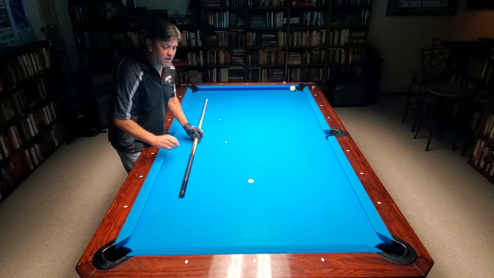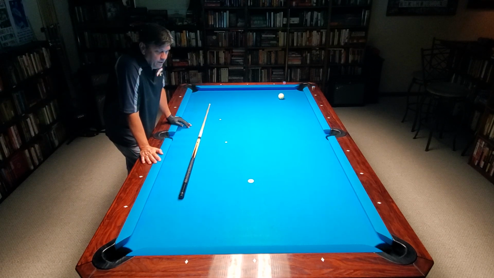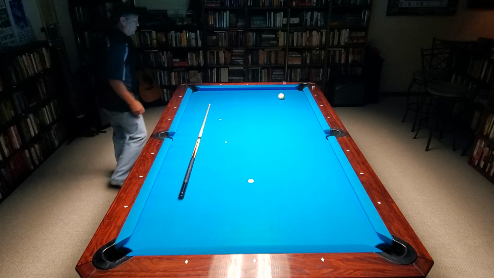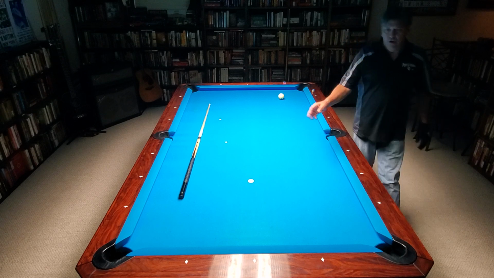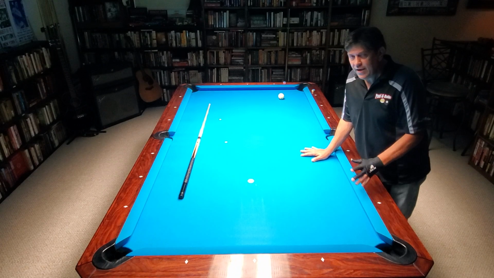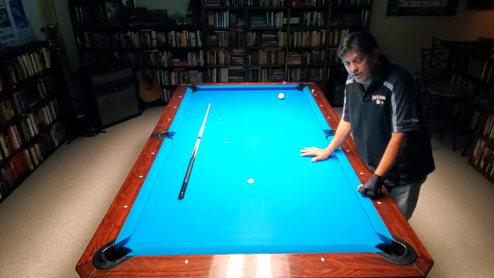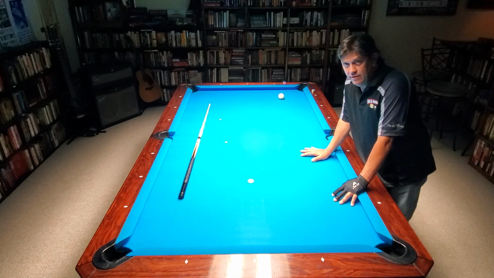So set those shots up and just shoot them and experiment with them. That's the only way to really learn how to do it. People think that when you apply one tip of English, you can offset your aim by a quarter of a ball or a half a ball. And you can do that, and you can train your brain to do that, but you have to use a consistent speed.